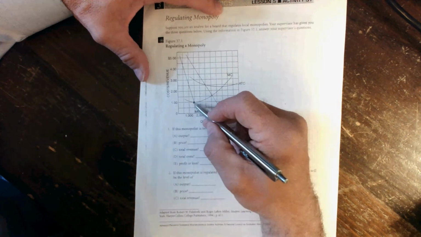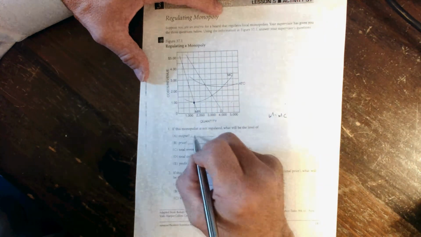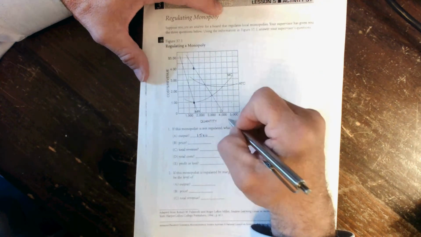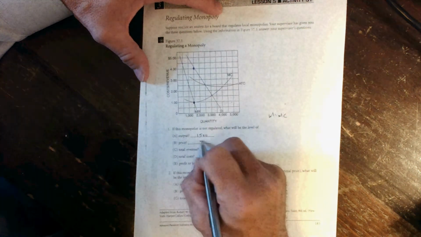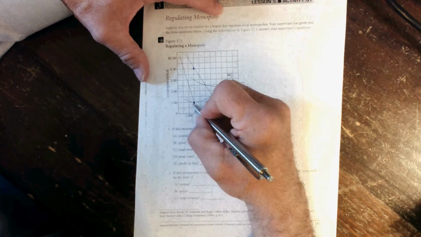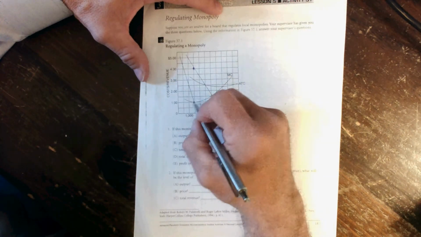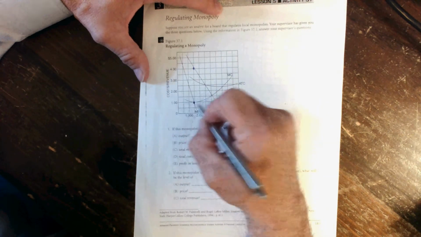Once you find this point, you ignore it. Go down and get the quantity of 1500. Go up until you hit the price from the demand line. That's going to be $4. So you just use that point to find your quantity and price. You don't read the dollar, and the dollar doesn't mean anything.